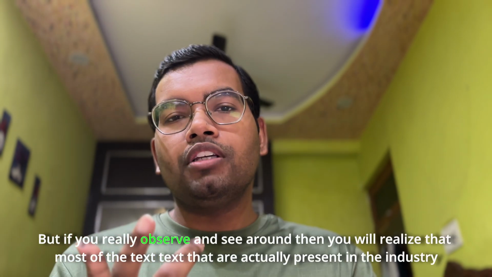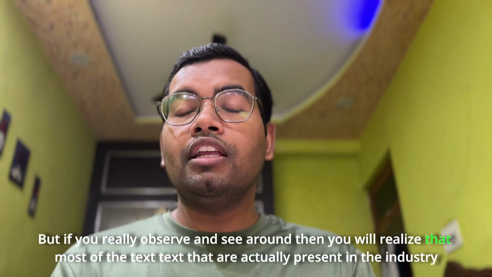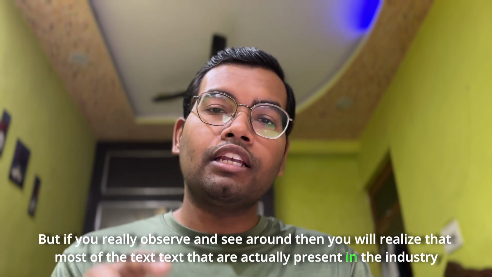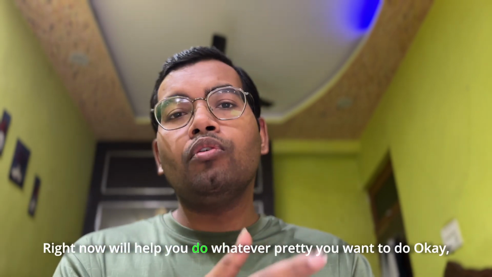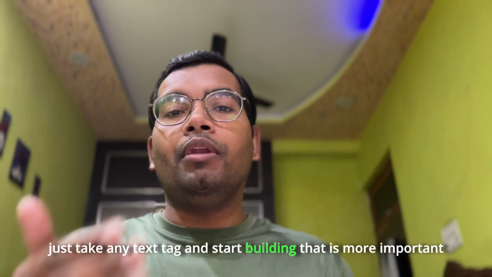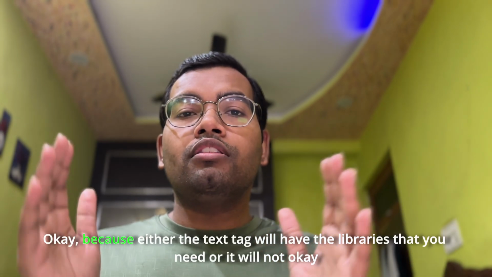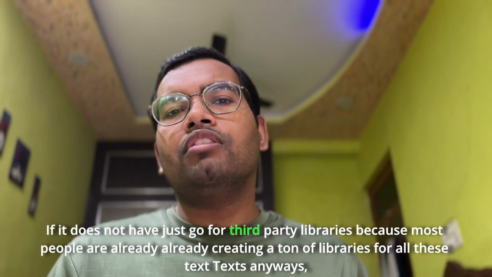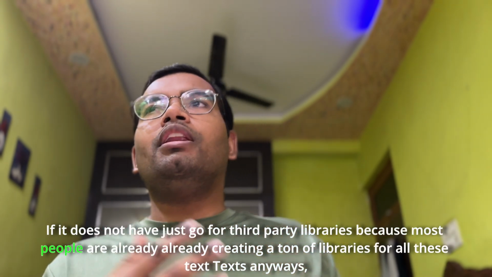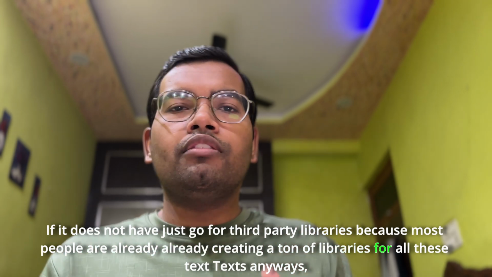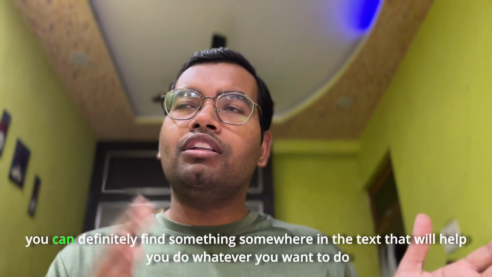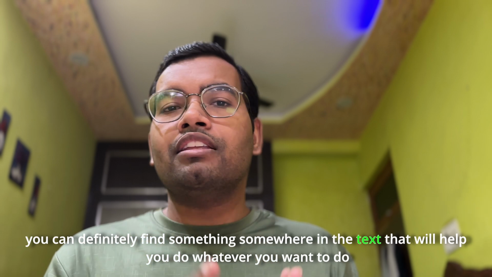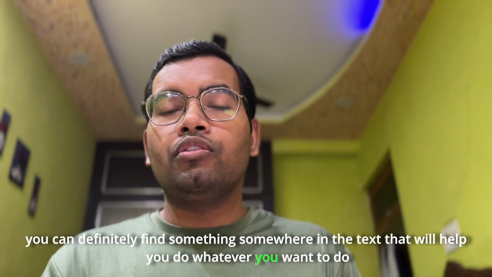But if you really observe and look around, you will realize that most of the tech stacks present in the industry right now will help you do whatever you want to do. Just take any tech stack and start building. That is more important. Because either the tech stack will have the libraries that you need, or it will not. If it does not, just go for third party libraries, because most people are already creating a ton of libraries for all these tech stacks anyway. You can definitely find something somewhere in the tech stack that will help you do whatever you want to do.